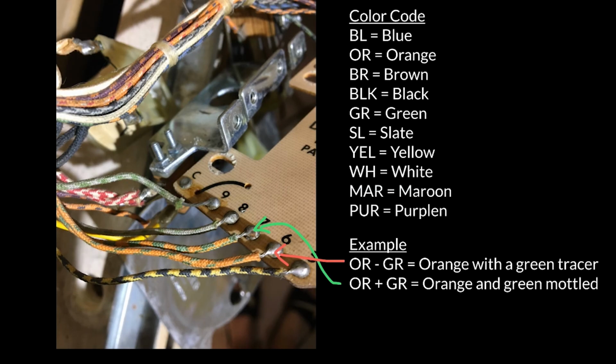And this last slide, I just kind of did what Gottlieb does, and they use abbreviations, and I wrote these up here for you, and it's similar to what you saw on the last slide. Here they do dash, orange dash green in this case is just orange with a green tracer, and it's this bottom wire here. I just happen to have a picture that had both wire colors together. And then the next one, if it's a plus sign, that means it's orange and green mottled, and that just means basically it's half and half. It's half green, half orange, where if it's with a tracer, it's going to be majority of it's going to be orange. So hopefully this helps you.